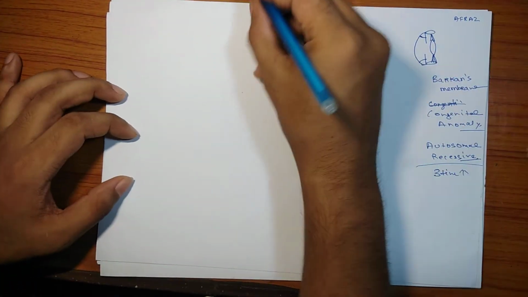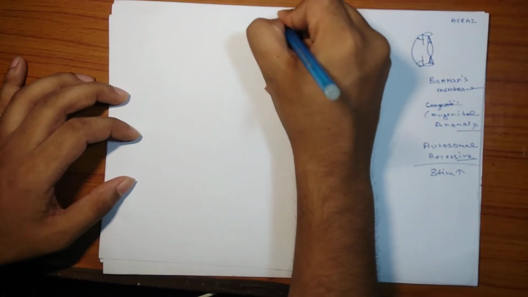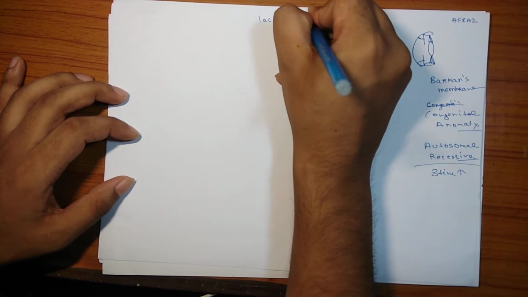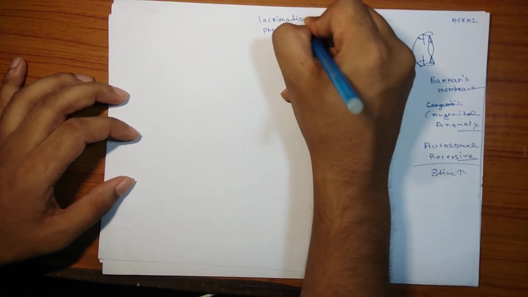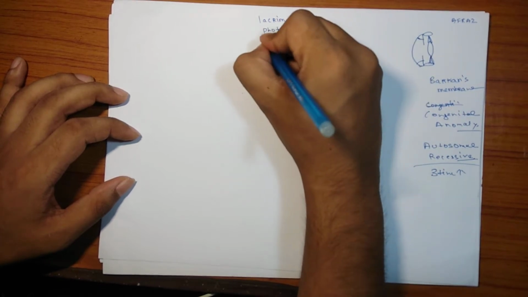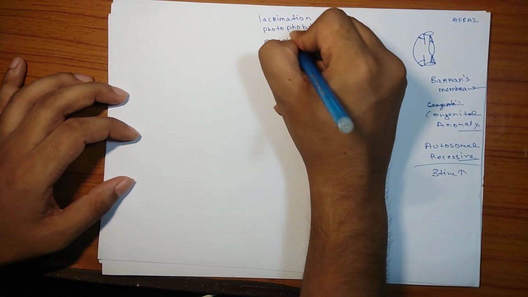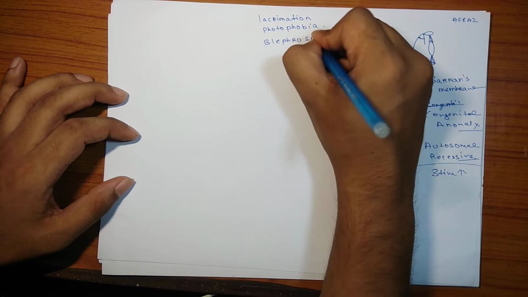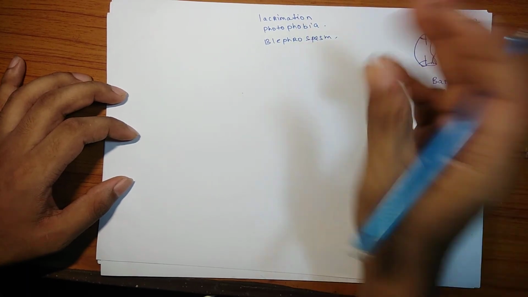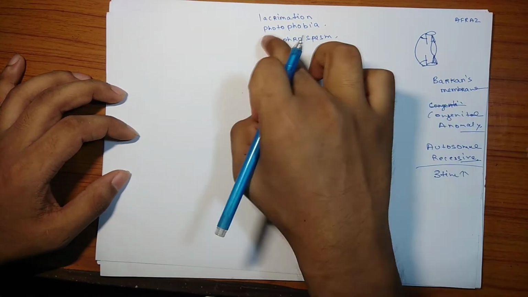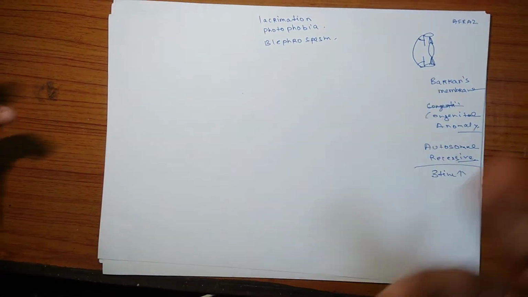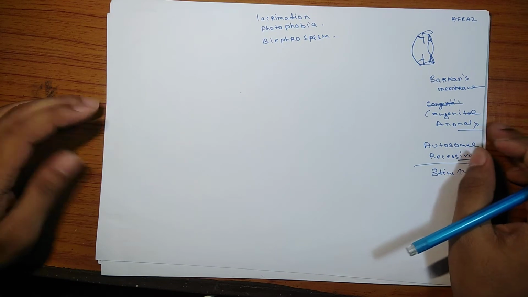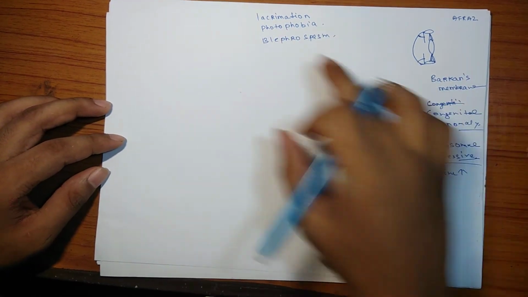You should remember this straight. There will be lacrimation, there will be photophobia, and there will be blepharospasm. Spasm means shut, blepharo means eyelid. Photophobia means they will be irritated to see any kind of light, maybe sunlight, maybe your LED lights. Lacrimation means a lot of fluid coming out.